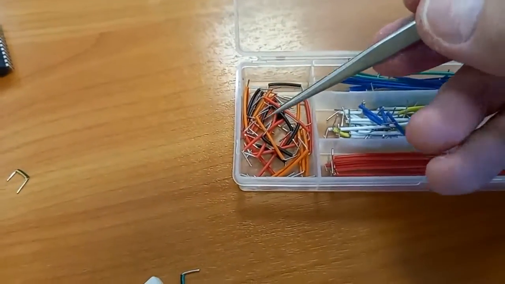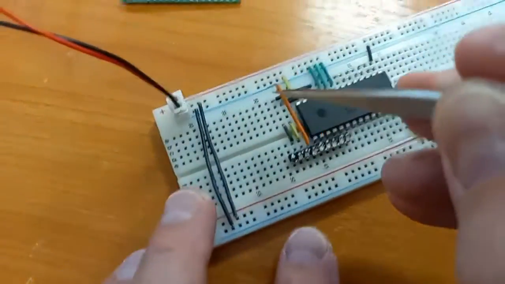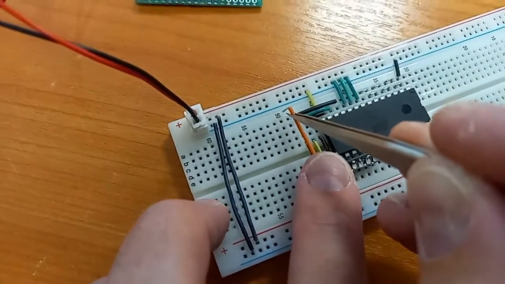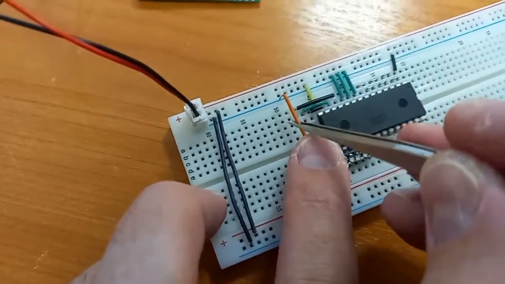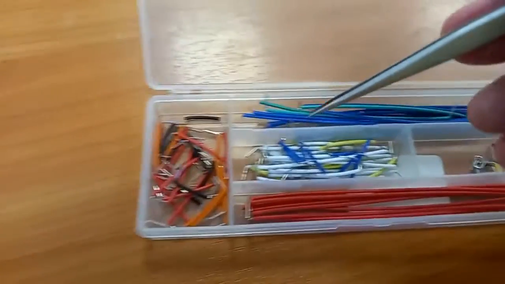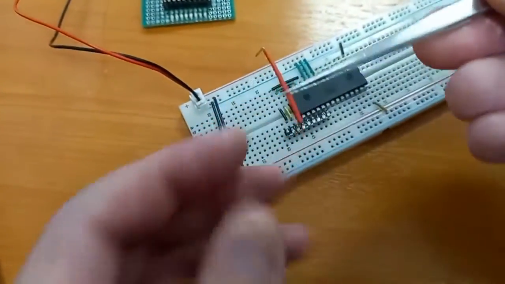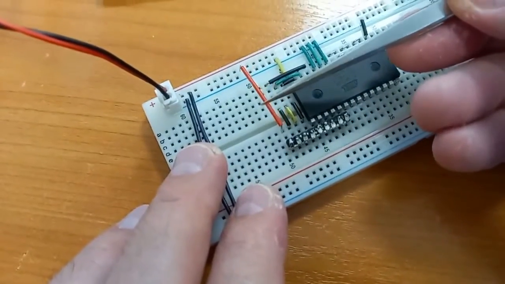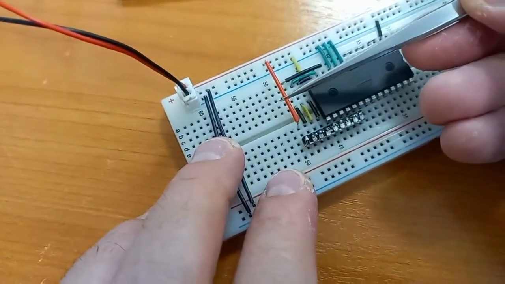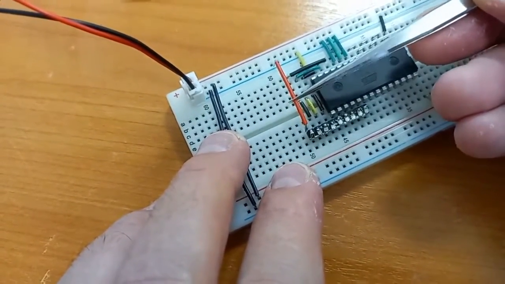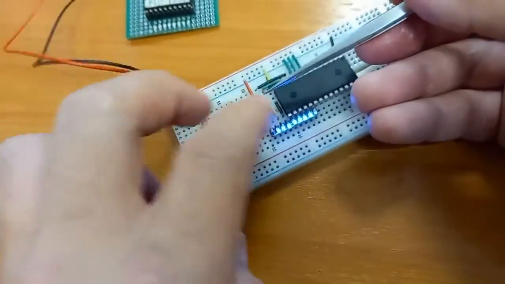We'll take a little bit longer, should be this. Just like this.